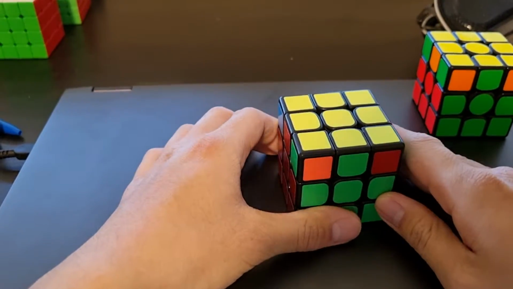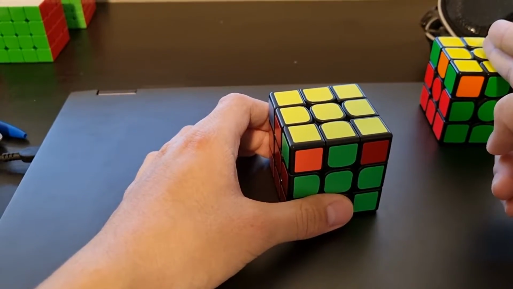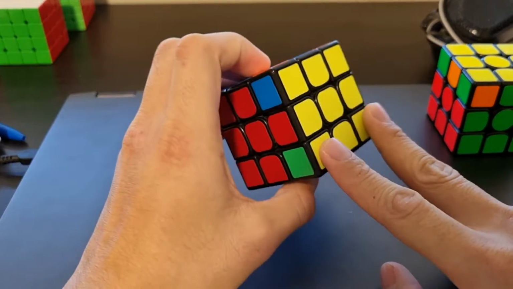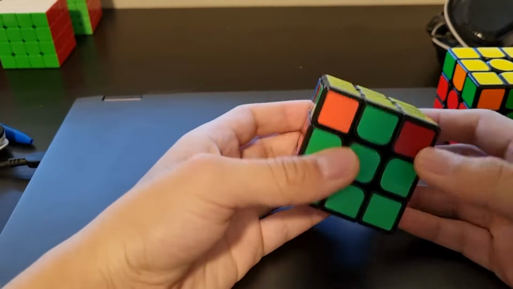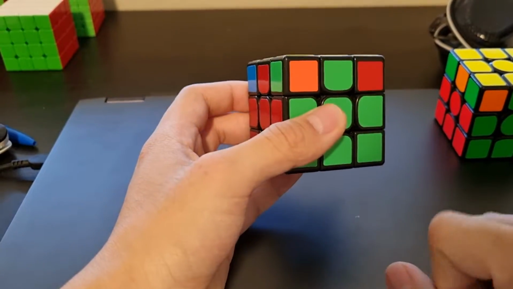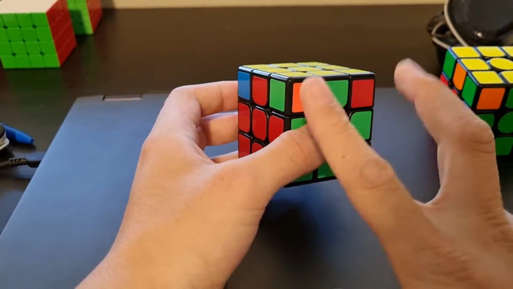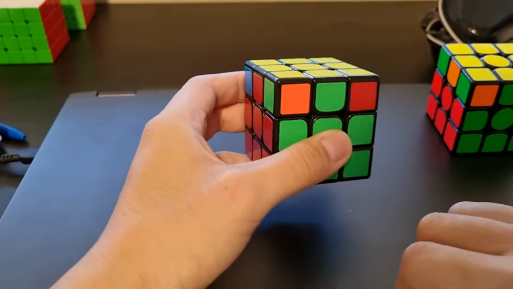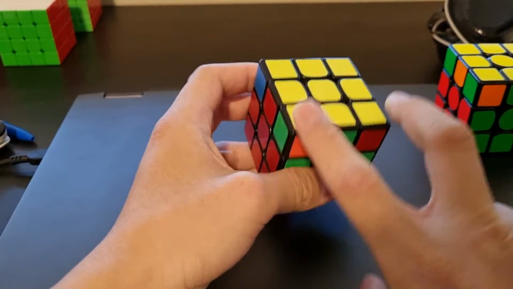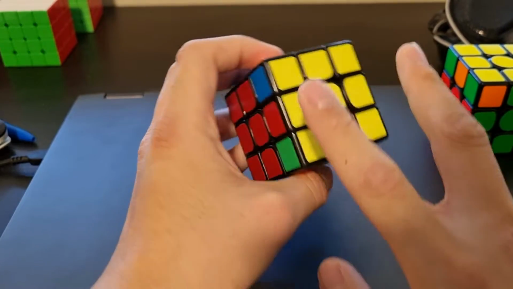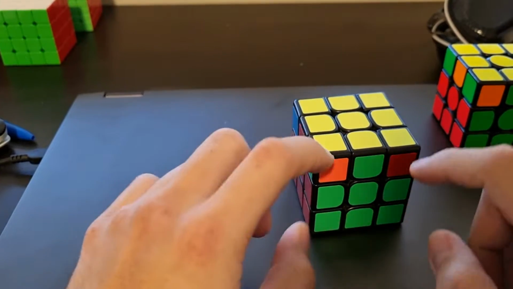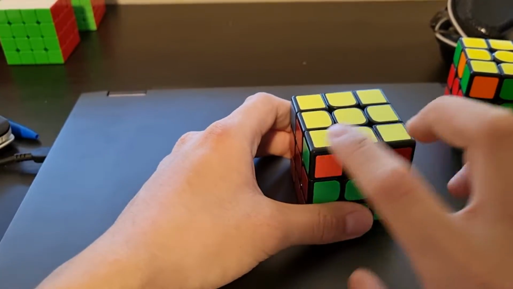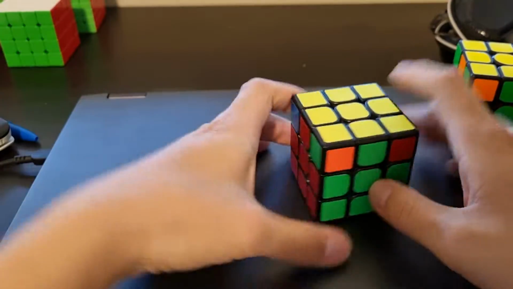Okay, but now, as we learn that new algorithm, we need to know what case it is specifically for, which we can solve in just one algorithm. Okay, so here it is. All the edges are good. We have these two swapping and these two swapping. And then we hold them like this so they're horizontal.